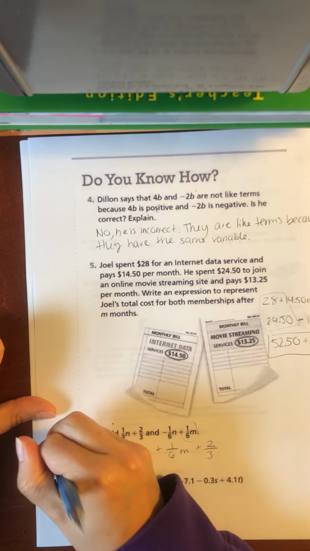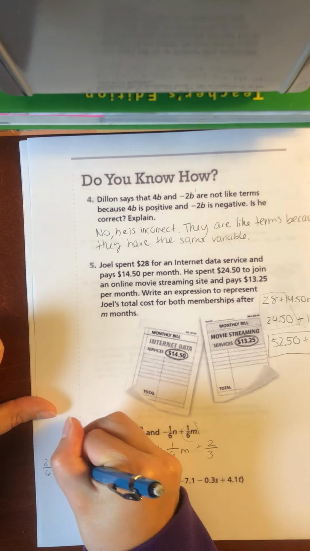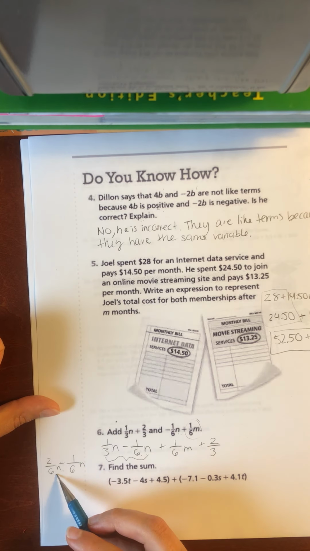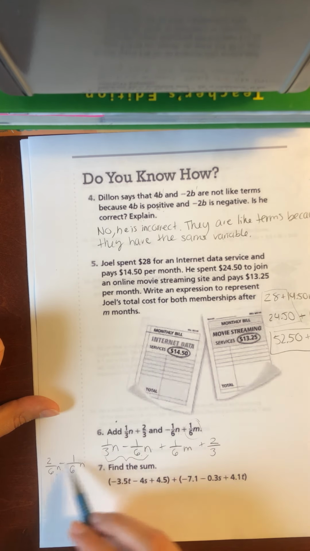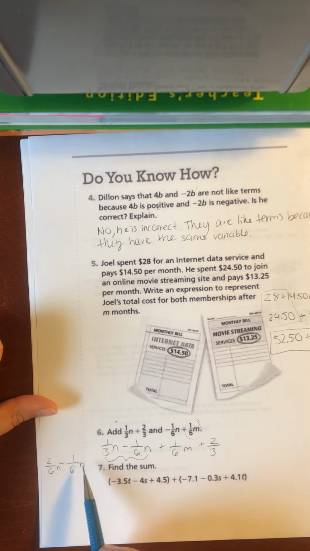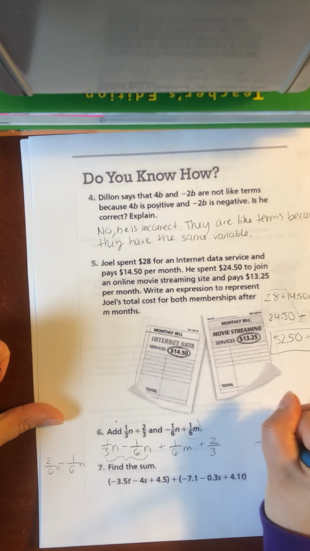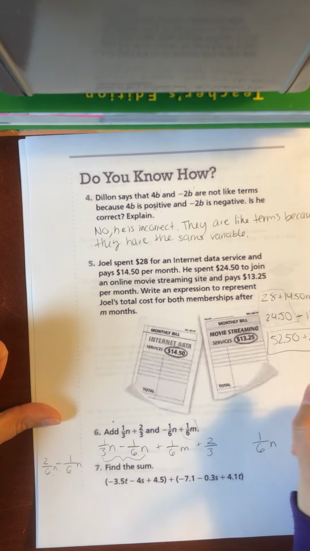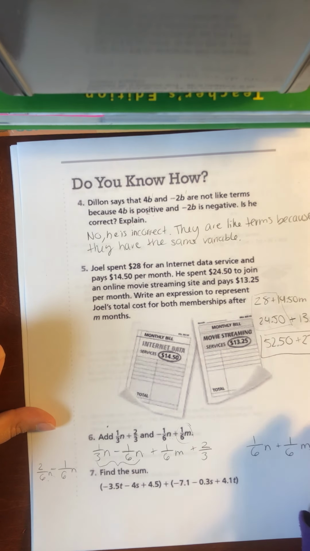Okay, and it's actually minus, right? So I'm changing 1/3n to 2/6n, and I'm keeping negative 1/6n. I'm not changing that because it's the same denominator. So 2/6n minus 1/6n is 1/6n. And then we have plus 1/6m. We can't combine that because they're different variables. And then plus 2/3.